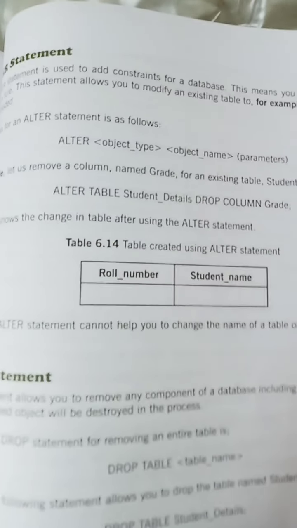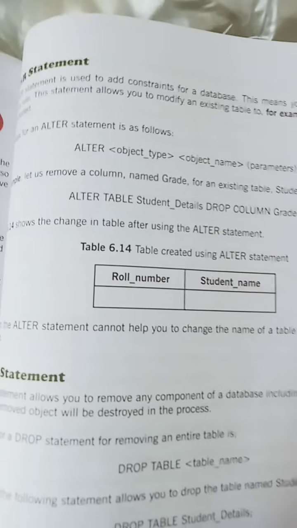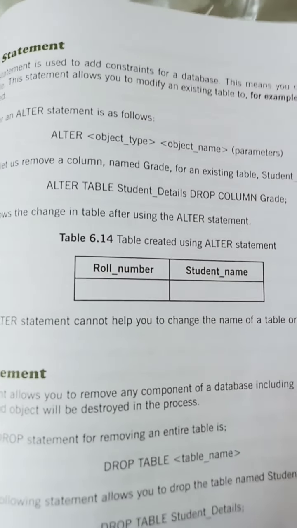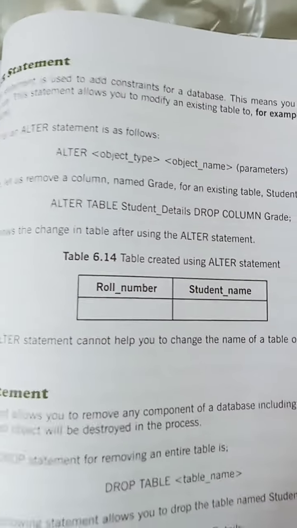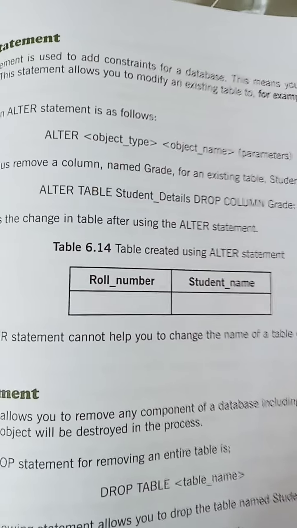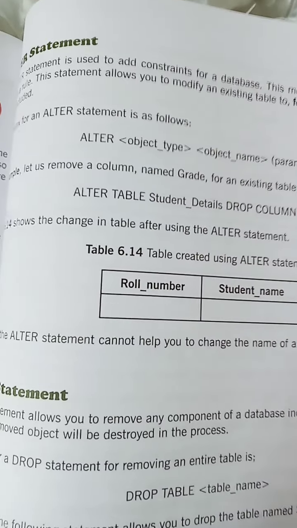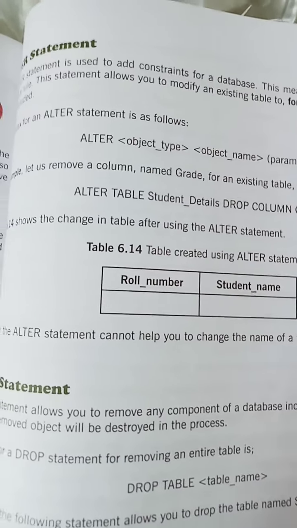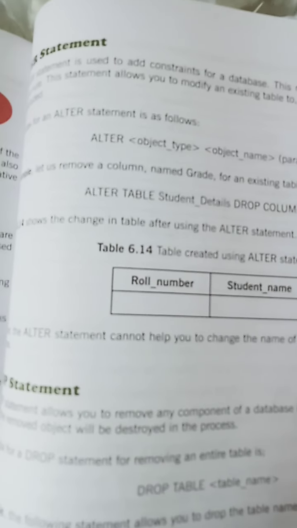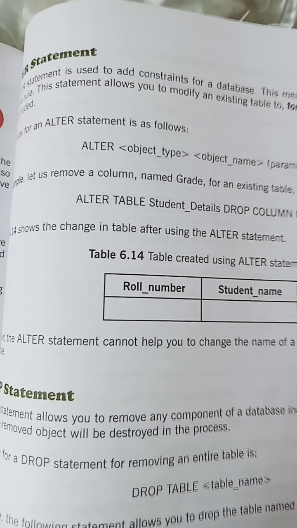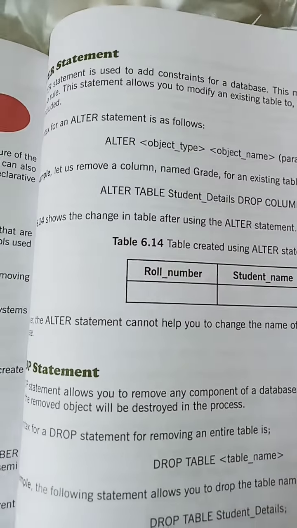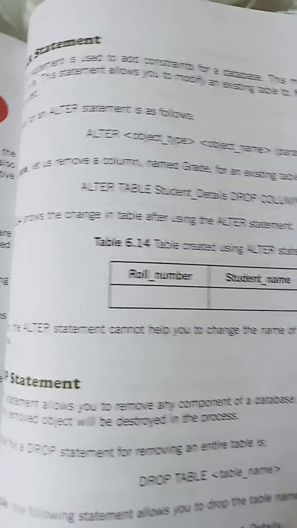Object type is table. If it is a query, then you can write query, but now you see only about the table. So alter, then object type, means table, then object name, name of the table like student, and then you have to write the parameters, right? Whatever parameter you want, you have to write over here.